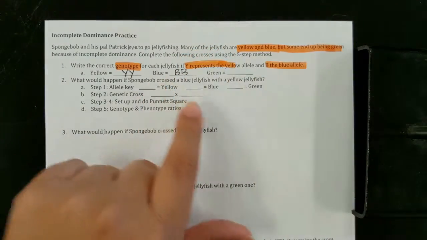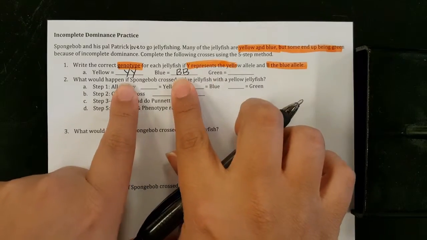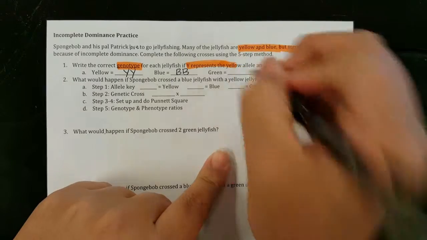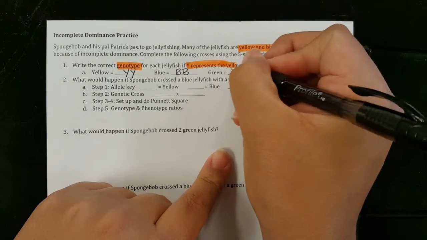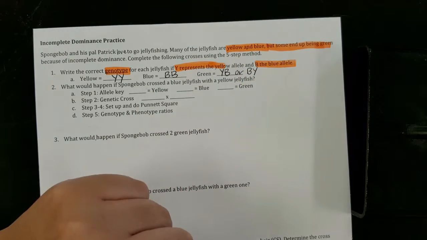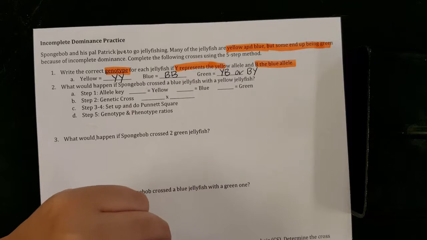For blue, same concept, but now for the letter B, this is going to be big B, big B. For green, we do not introduce a new random letter. This is not going to be G. Remember, it's a blend between these 2. So we're going to take those 2 letters and combine them together. Depending on how you want to write it, it can be YB or BY. Whatever you do, just pick one and stick with it because you will confuse yourself if you try to mix it up.